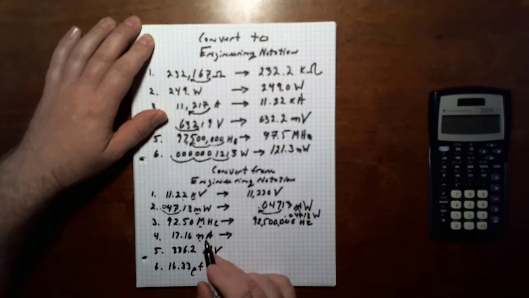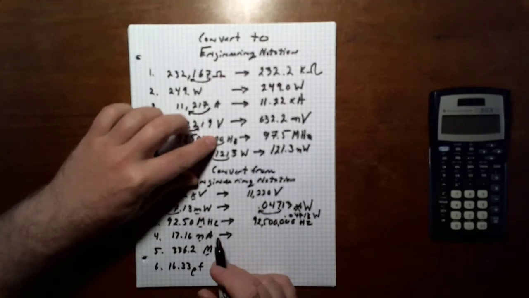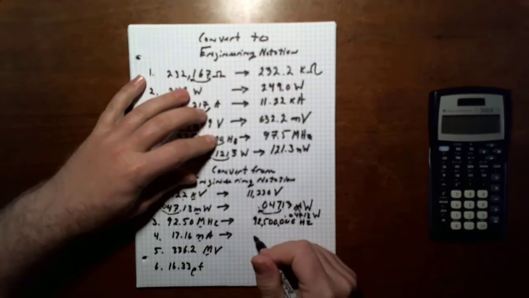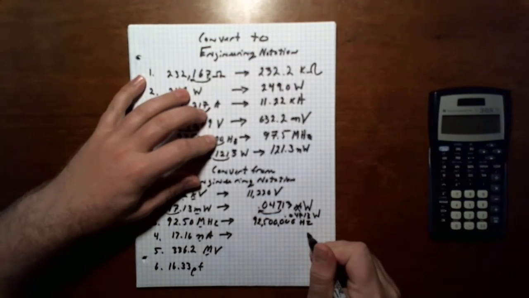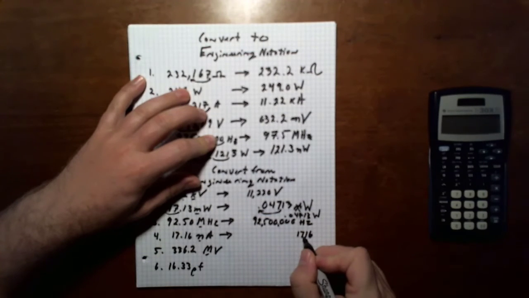Nanoamps. Okay, milli, micro, nano, right? So I'm going to start over here. I know I'm working my way in the other direction. So here was my decimal point. I'm going to start by adding 1 zero.